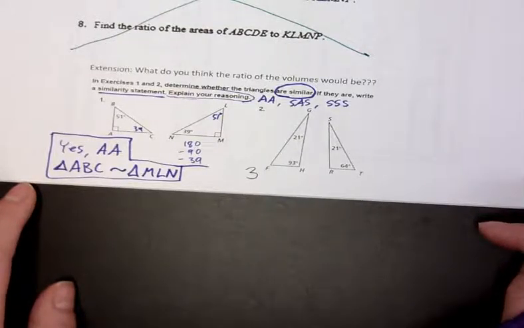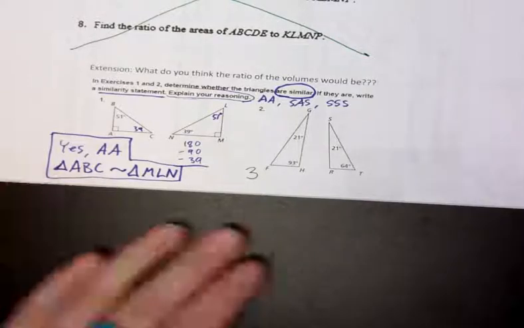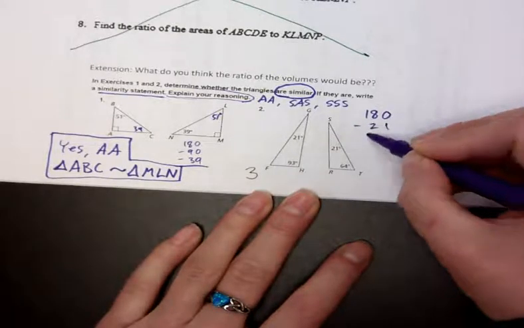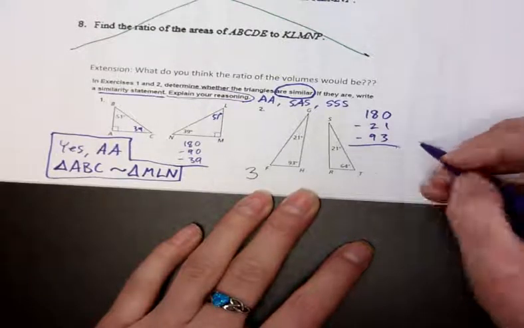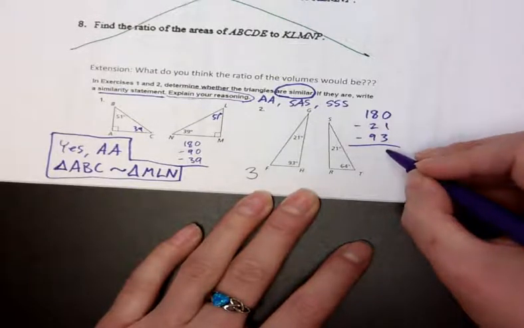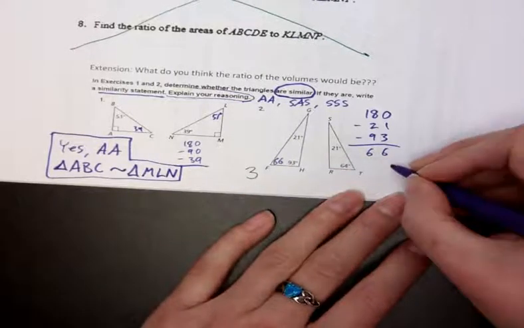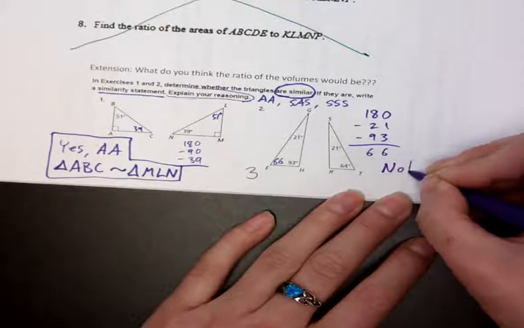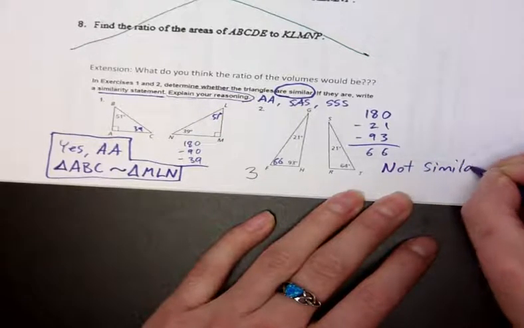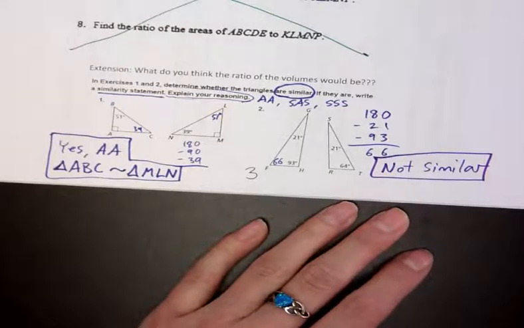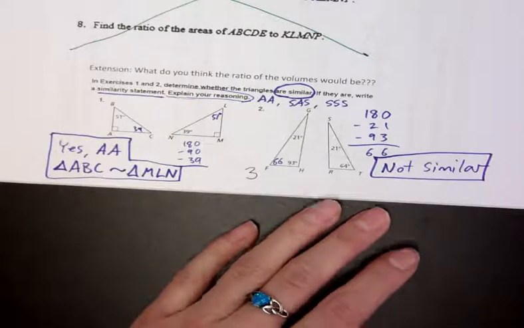All right, how about the second one? Yes. No. Yes. No. Okay, so I heard yes and no. So when we do 180 minus 21 minus 93, what does that become? 66. So are they similar? No. Okay, so we have not similar. You don't have to put an explanation. We don't have to do anything else.